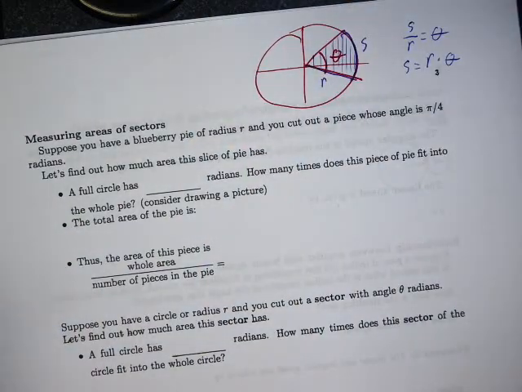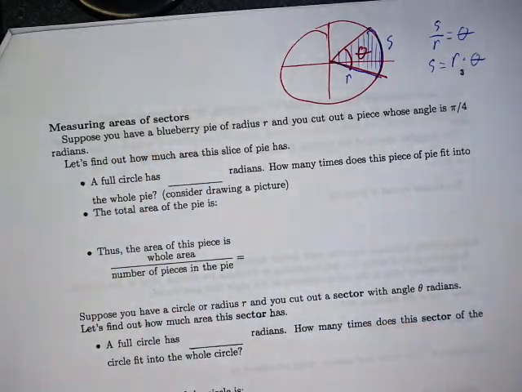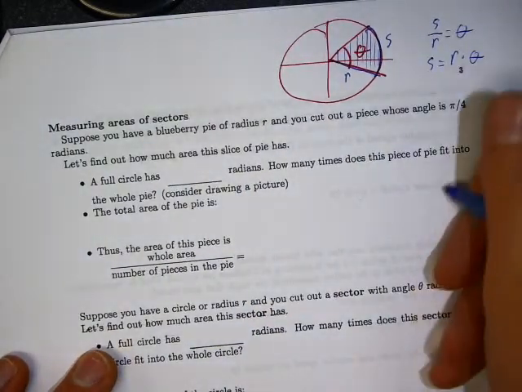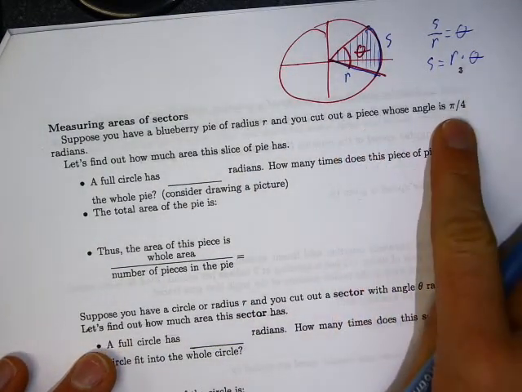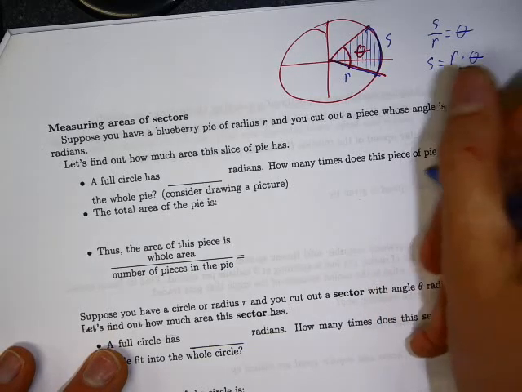How much area is in that slice? Let's try figuring it out first by drawing an explicit picture. Suppose you have a blueberry pie. You can replace that blueberry with a different type of pie if you prefer, of radius r. And you cut out a single piece which corresponds to an angle of pi over 4 radians.